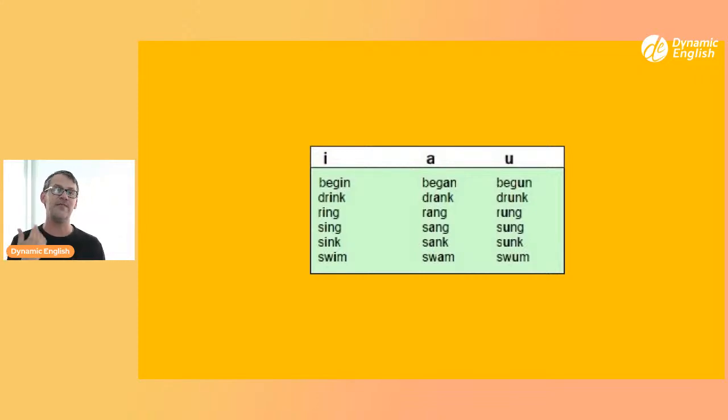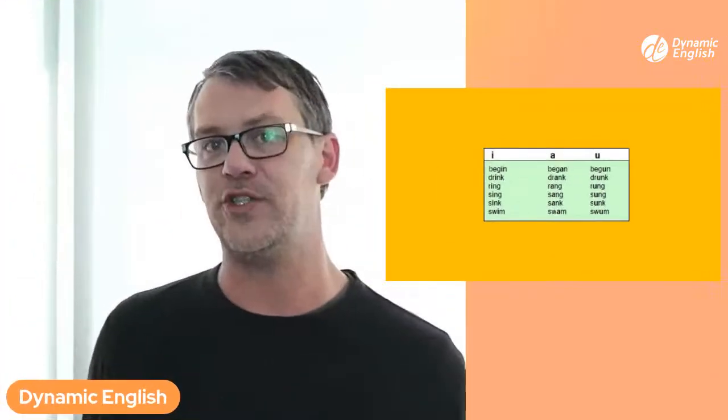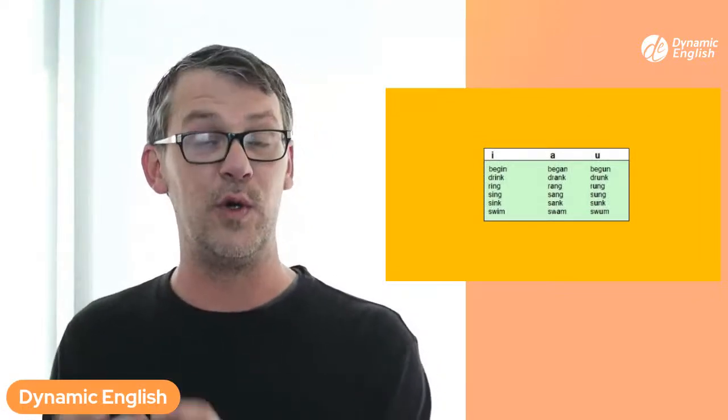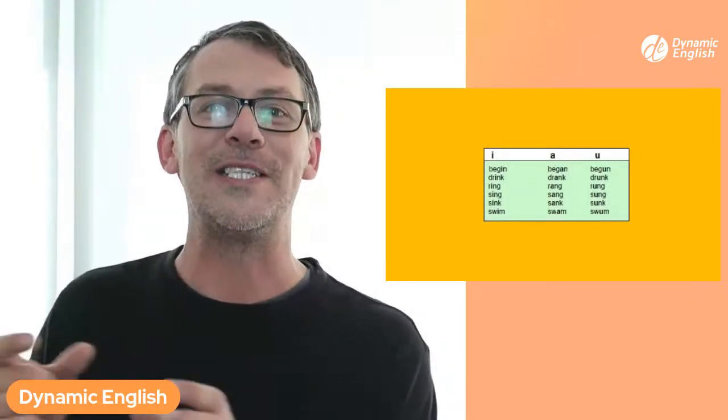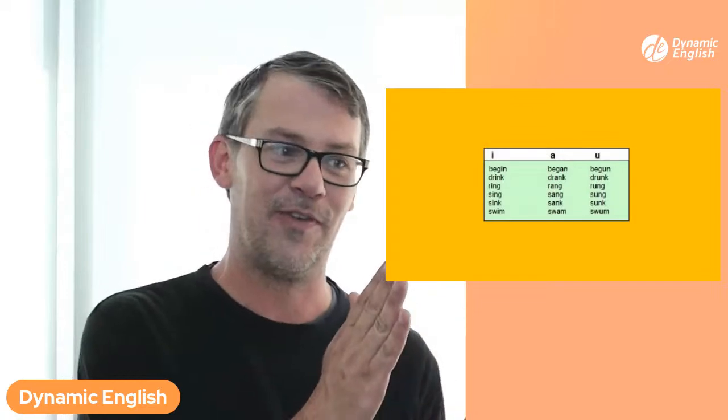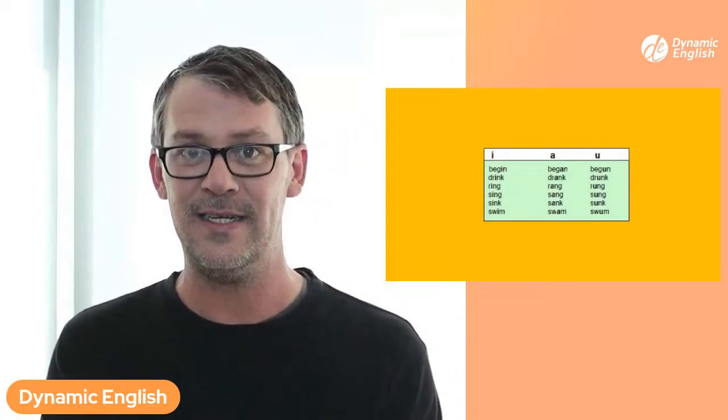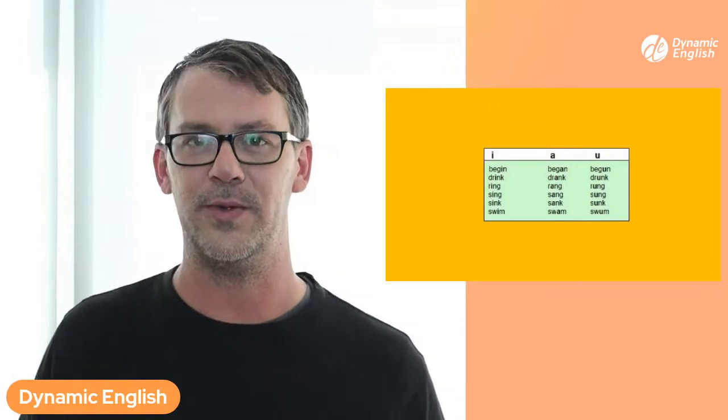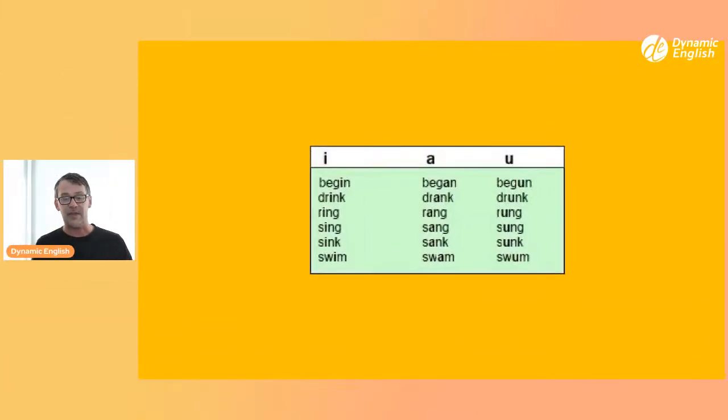If you notice, the inflection of my voice is going to change with each of those vowel sounds. When we go from I to A to U, the I and the U, we produce that sound here. The A is more through our nose. So that's your group of IAU verbs.